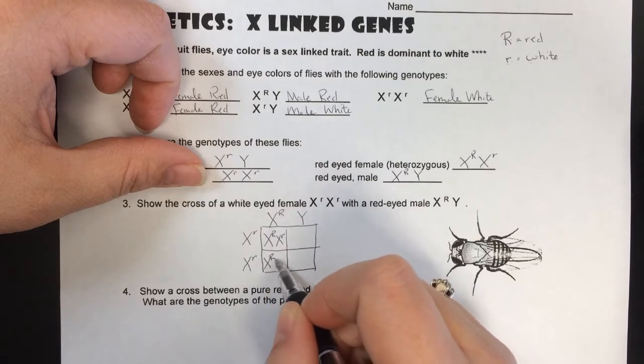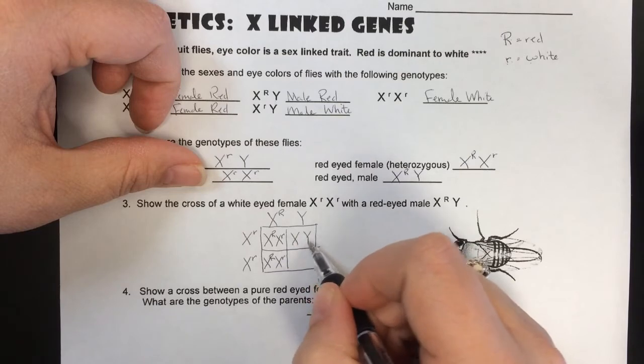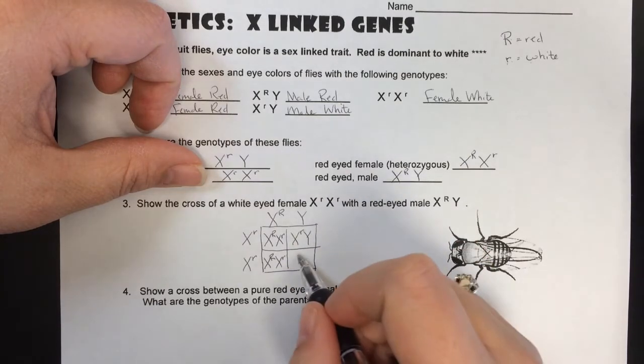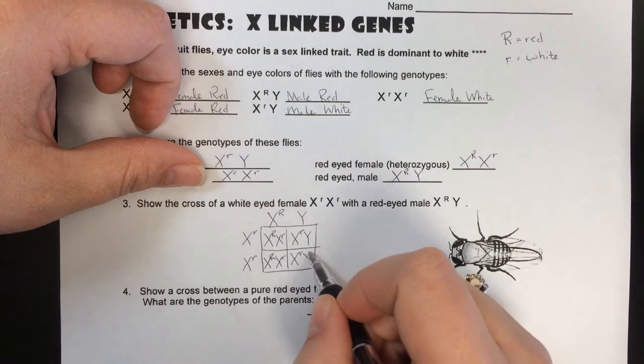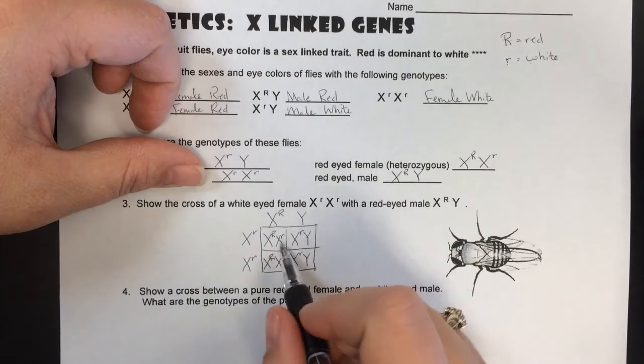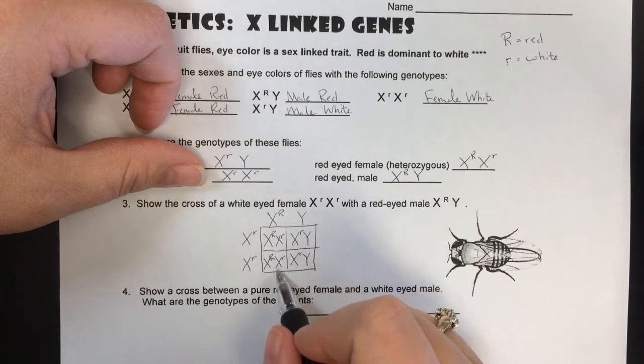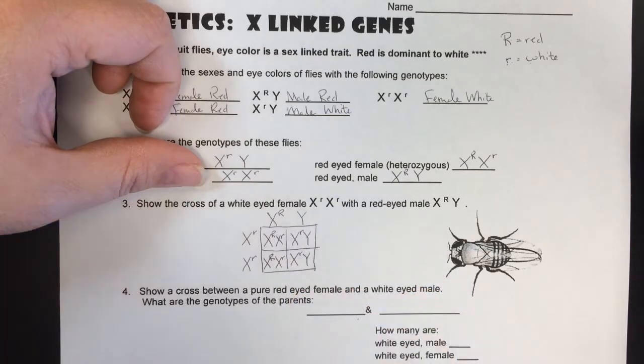Down here we do X big R, X little r, and then XY inheriting the little r, and XY again inheriting this. Now that doesn't mean that this crossing is going to have two boys and two girls. It just means they've got a 50-50 chance of being male or female, and that our females would have a 100% chance of having the red eyes, and our males would be 100% white eyes.